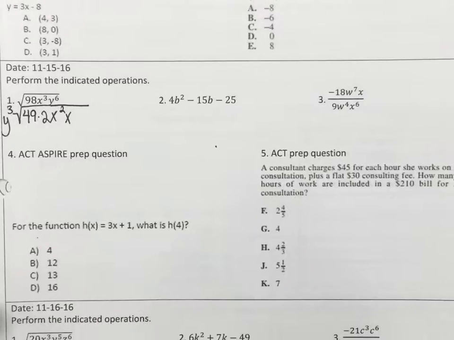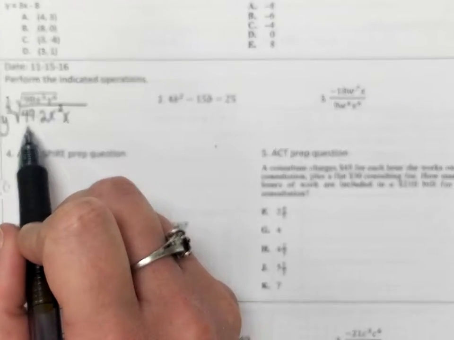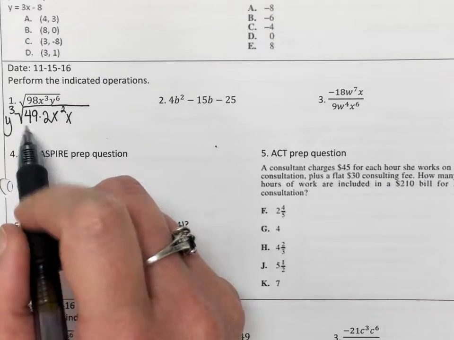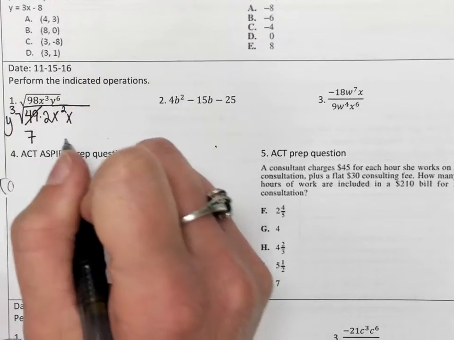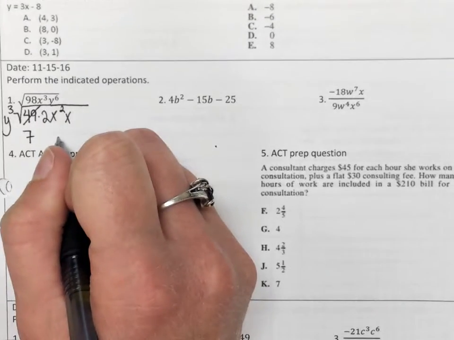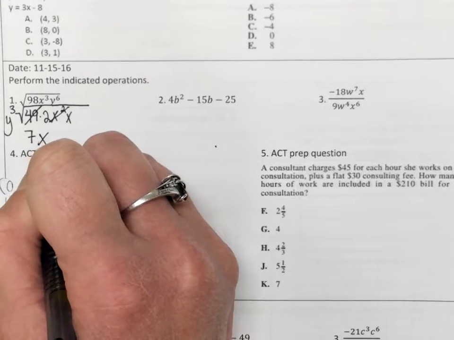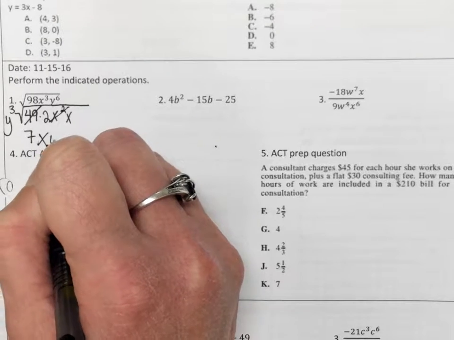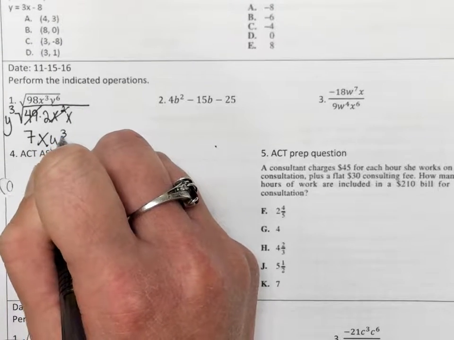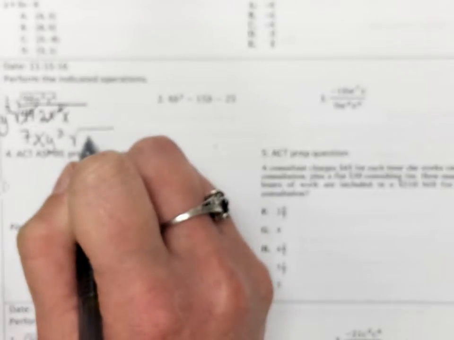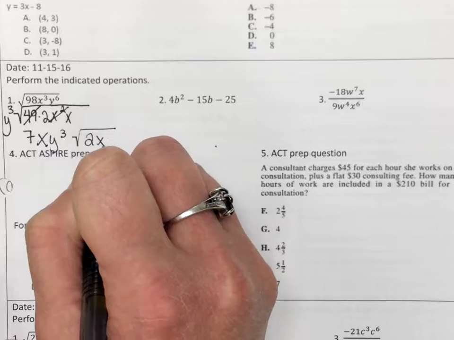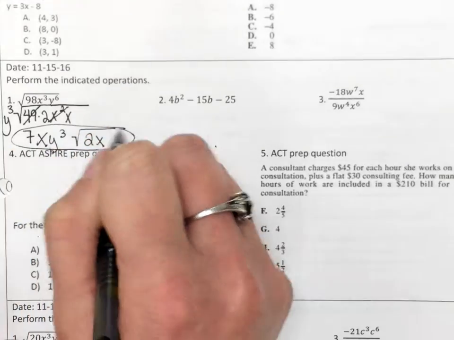Now it's going to be temperamental. Hold on. So what does 49 come out as? 7. And what does x squared come out as? Just an x. There you go. Don't forget your y to the 3rd. And then let's see, that leaves me with 2x on the inside. There you go.